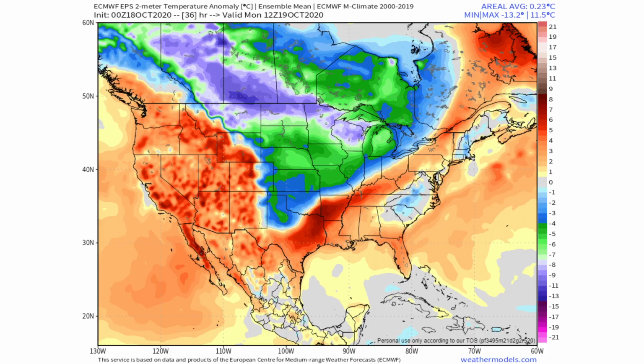Let's go straight to the European ensemble model and see what it shows. We have, for tomorrow, Monday the 19th. The European ensemble is a combination of about 51 models, so it's averaging out 51 models and showing you the average temperature anomalies. In the blues, the greens, the purples, and even the magentas, you're in the below average areas. And in the yellows, the oranges, the reds, you're at above average temperatures. And this is all in Celsius.